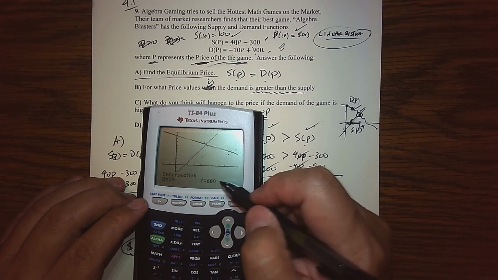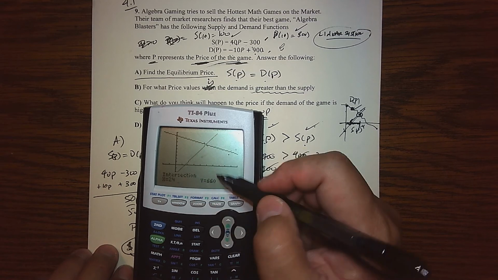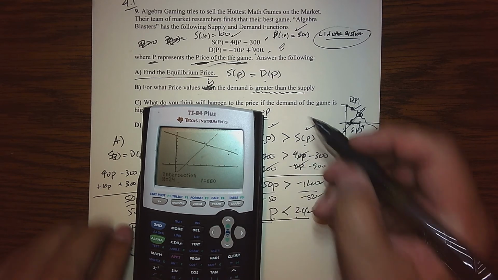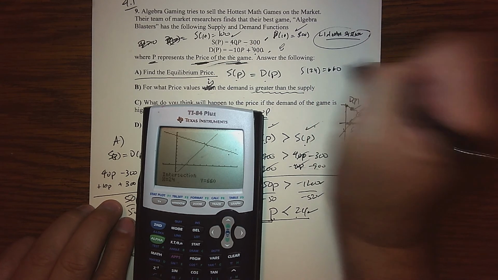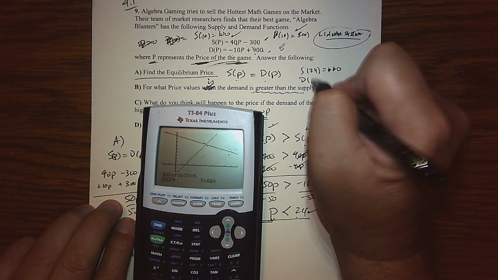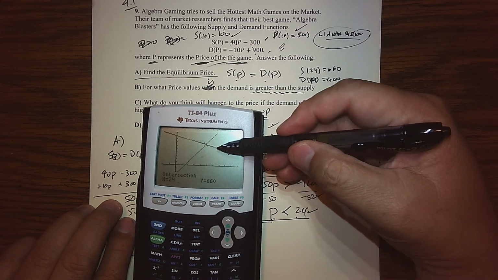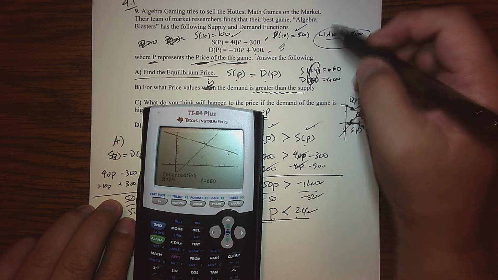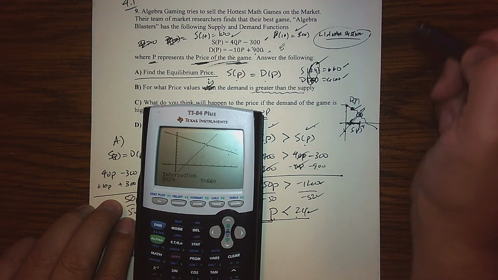What's nice about the calculator, though, is not only do I know that the price is 24, but I also know the y value. I know that S of 24 is 660, and I know that the demand of 24 is 660. So what's nice about seeing this on the graph is not only do I know what price makes things equal, but I also know how much I'm going to have to put in the market.